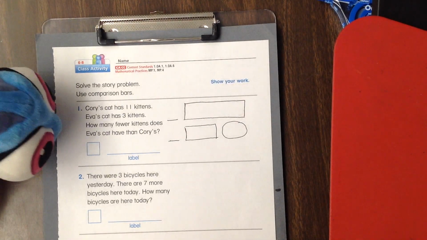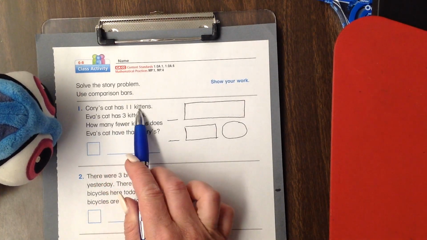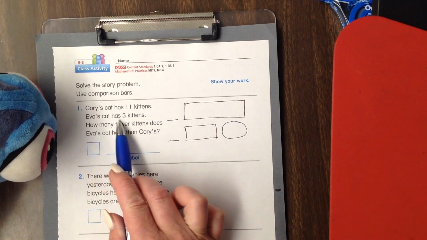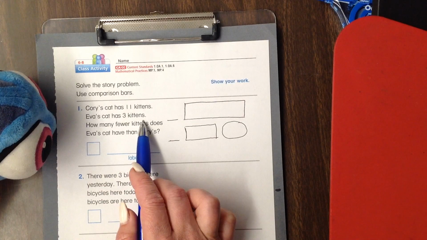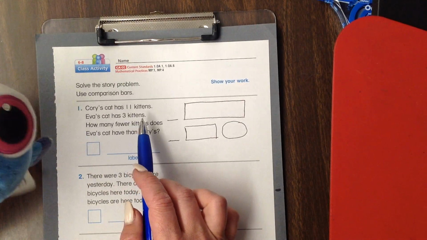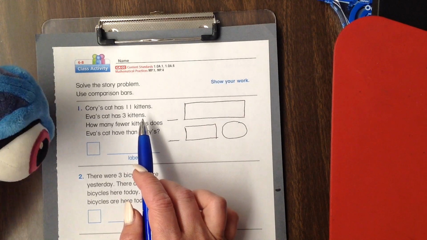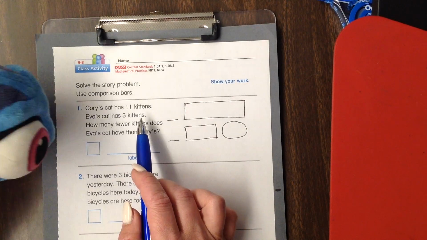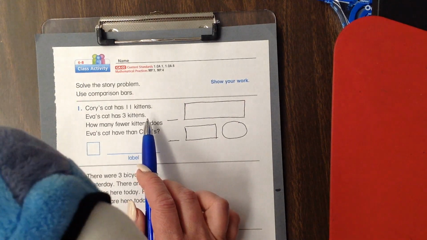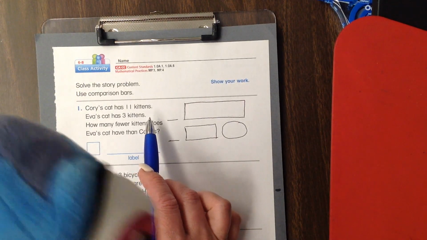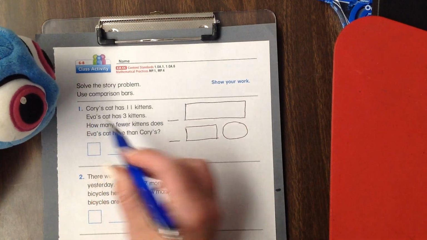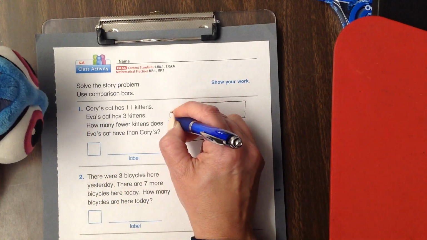That sounds nice. Okay, so we're doing this problem here, and it says Corey's cat has 11 kittens, and Ava's cat has 3 kittens. So can you tell us who has more? I forget which one's more. Kids, can you help me? Which one's more? 11 or 3? Okay, they said 11. Oh, you're right. 11 is more, so that would be Corey. So we're going to put Corey on the top.